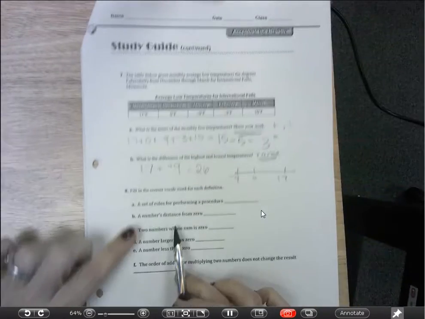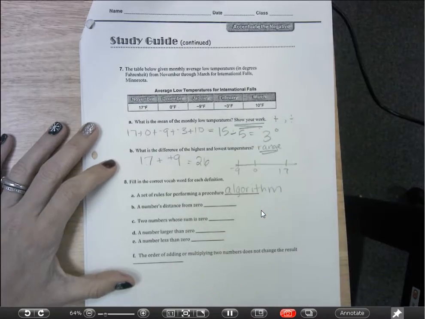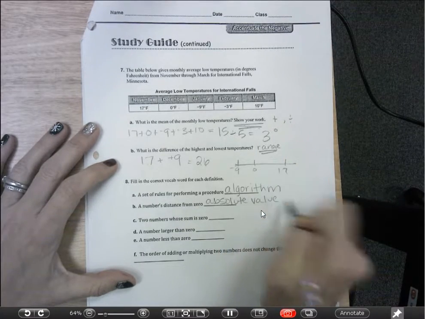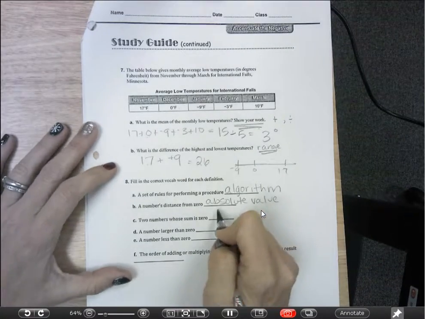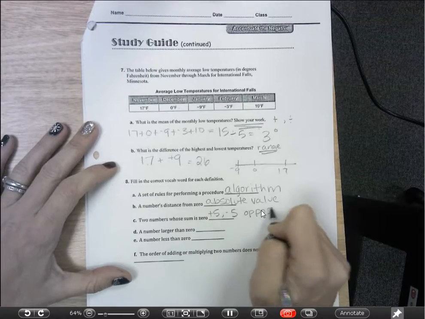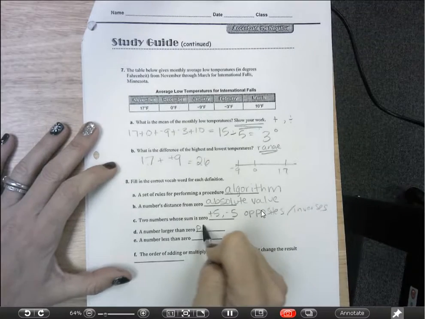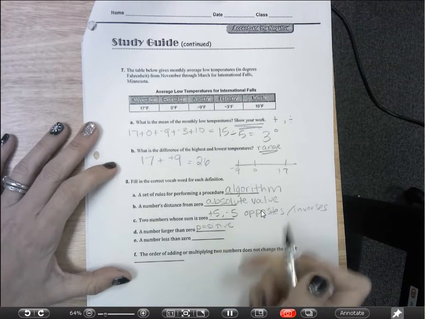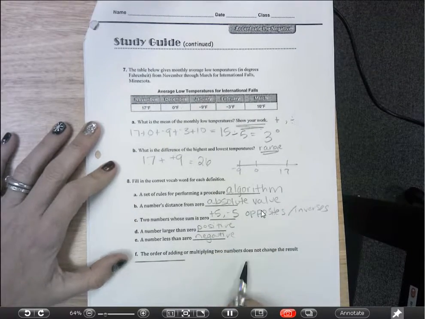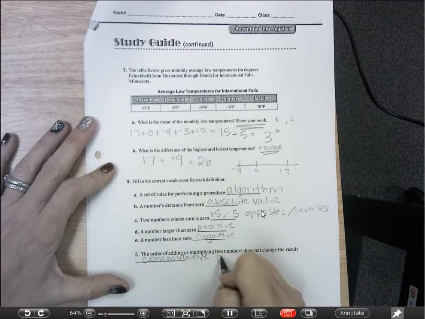Okay, so now you have your vocab. A set of rules for performing a procedure. That's an algorithm. A number's distance from 0. Absolute value. 2 numbers whose sum is 0. So like +5 and -5, those are opposites or inverses. A number larger than 0 is positive, and smaller than 0 is negative. And the order of adding or multiplying 2 numbers does not change the result. That's the commutative property.